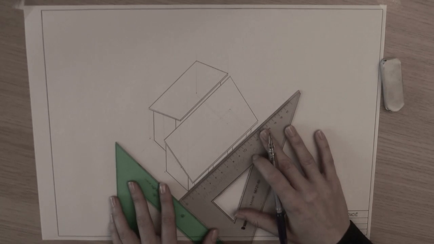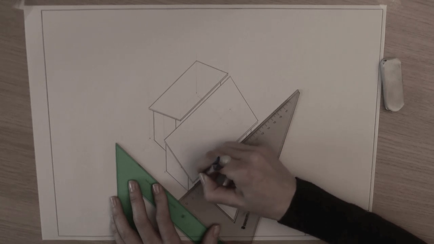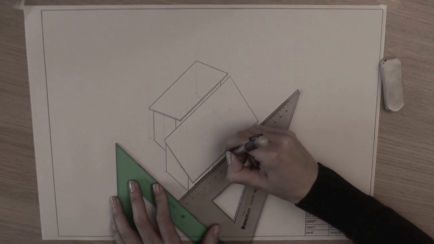So what I can do, just give it a bit of a depth. So I'm just going to make these double lines.